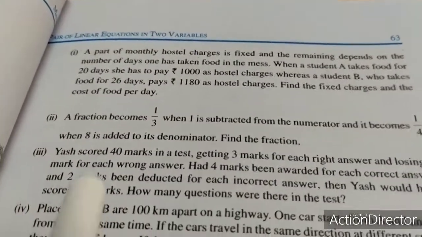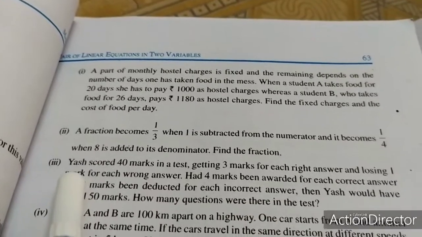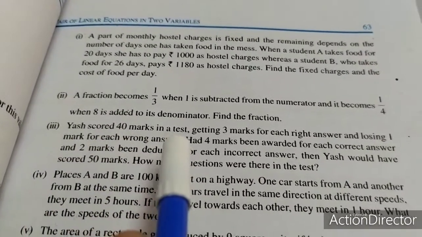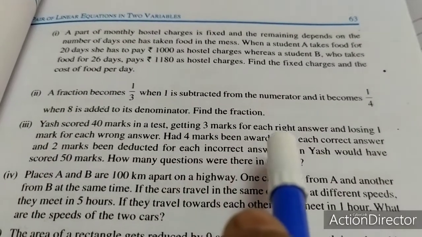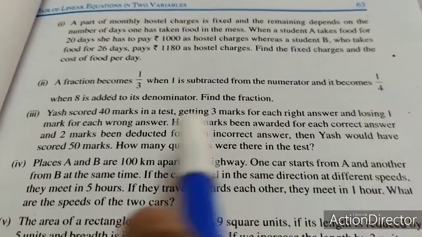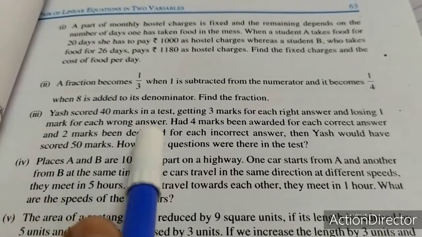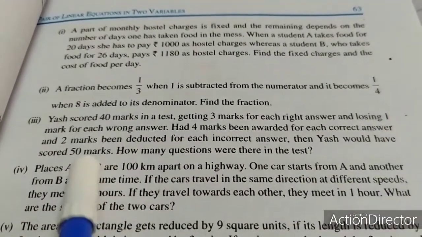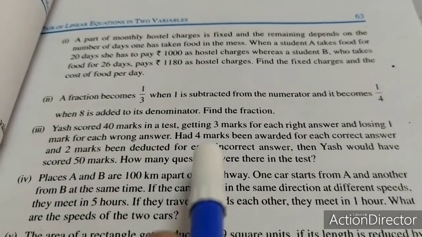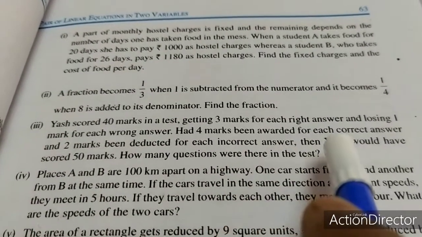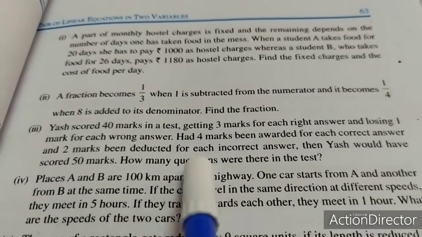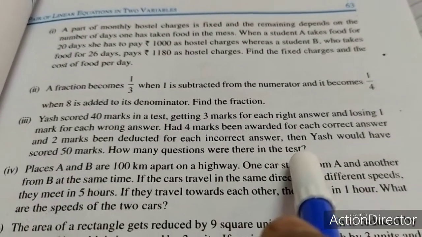Now for the fourth question, third part, I'm reading here as: Yash scored 40 marks in a test, getting 3 marks for each right answer and losing 1 mark for each wrong answer. Had 4 marks been awarded for each correct answer and 2 marks been deducted for each incorrect answer, then Yash would have scored 50 marks. How many questions were there in the test?